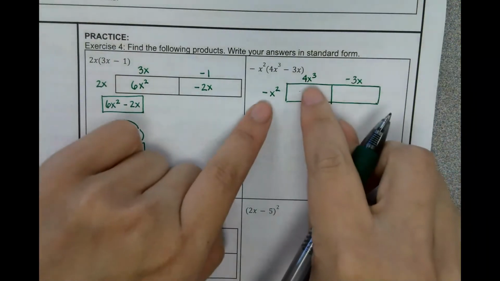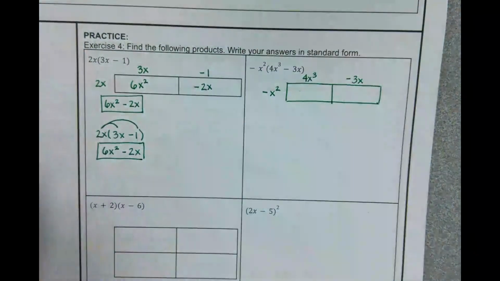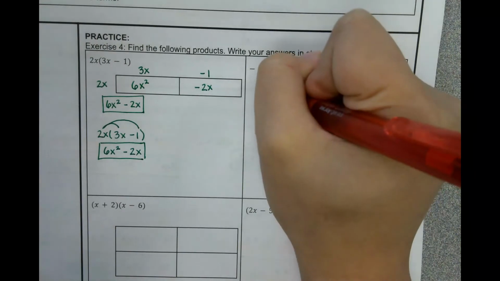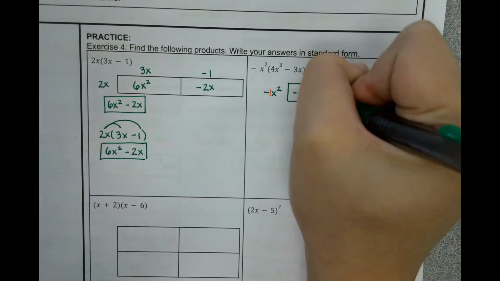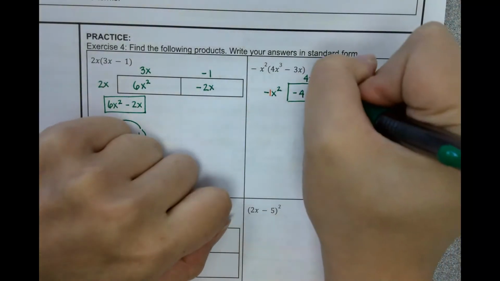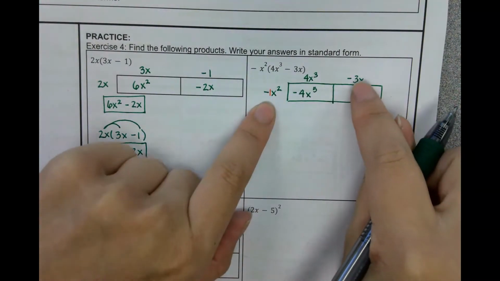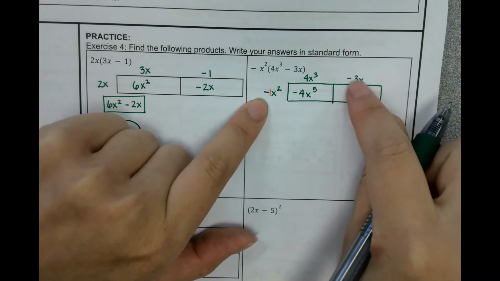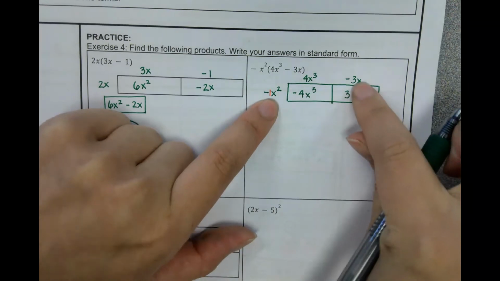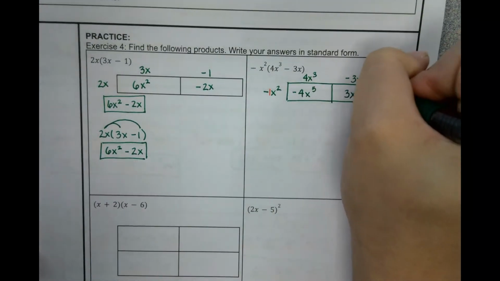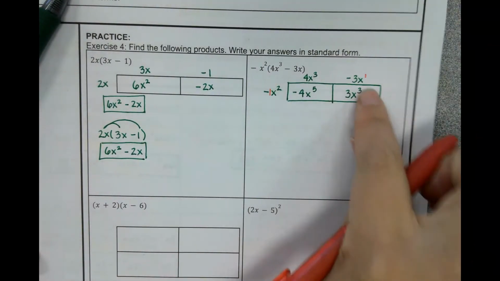Okay, then I can multiply negative x squared, 4x cubed. Okay, so there's a negative 1, right? The coefficient here is a negative 1. Okay, so negative 1 times 4 gives me negative 4. X squared times x to the third is x to the fifth. Okay. Then I move on to the next one. So negative 1x squared times negative 3x. Negative 1 times negative 3 gives me a positive 3. X squared times x is now x to the third, right? Because this is x to the power of 1. Right, so x squared, x to the first, x to the third.